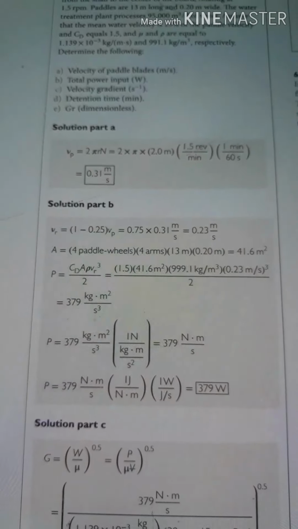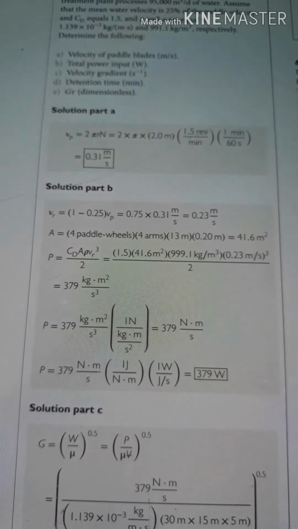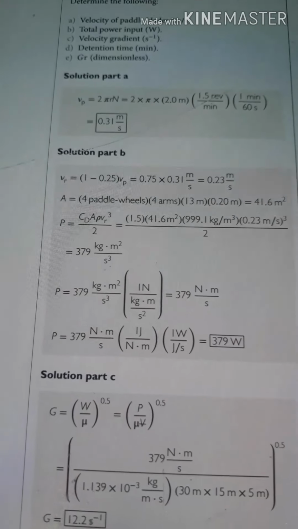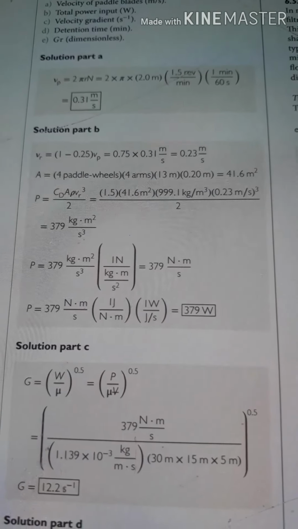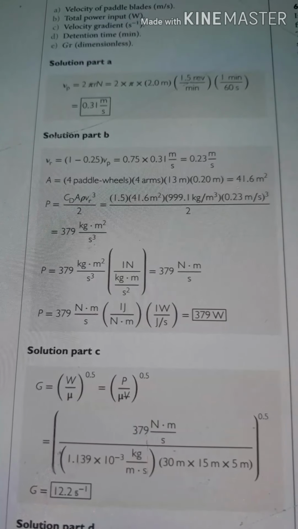So, nakuha na natin itong VR, magagamit natin later. For our A, it is equal to 4 paddle wheels, 4 arms, 13 meters, 0.20 meters, and that is equal to 41.6 meters squared.